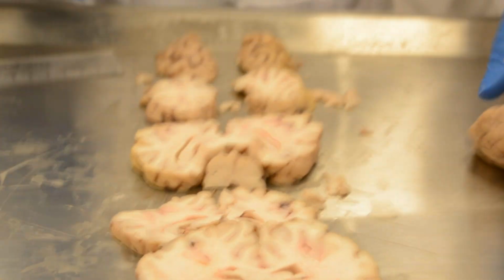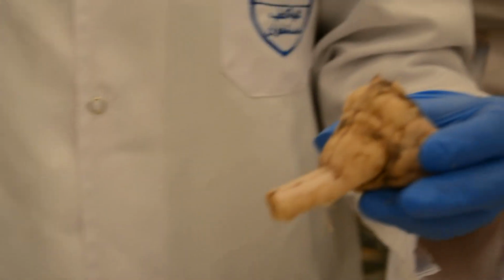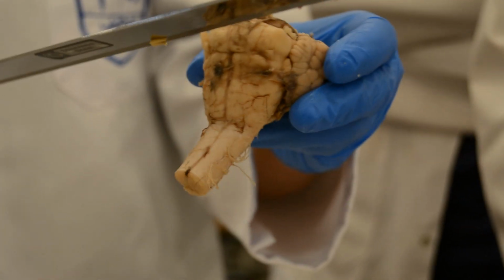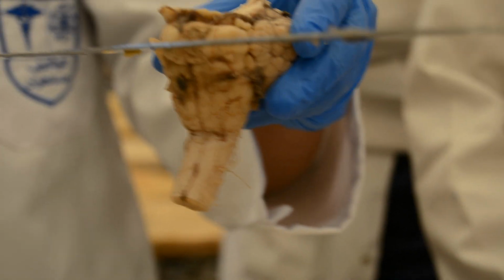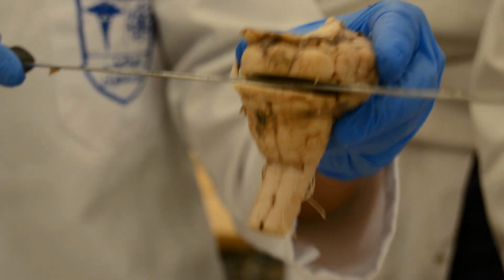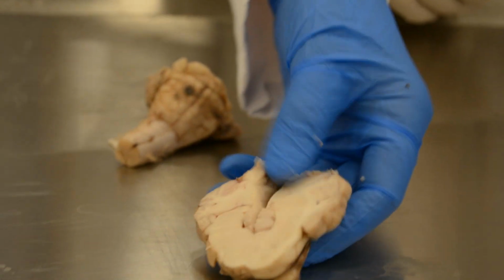This is the midbrain, the pons, the medulla. The main cut here in the brainstem will be at the level of the pons, at the level of the middle cerebellar peduncle, because at this cut, I can find the middle cerebellar peduncle.